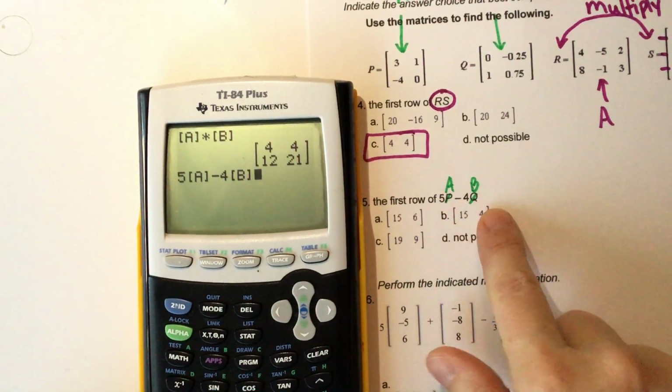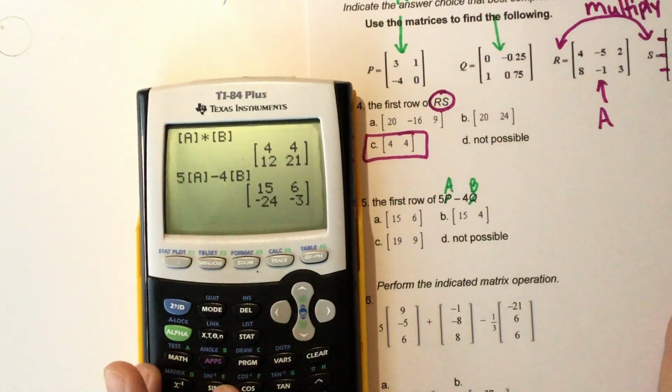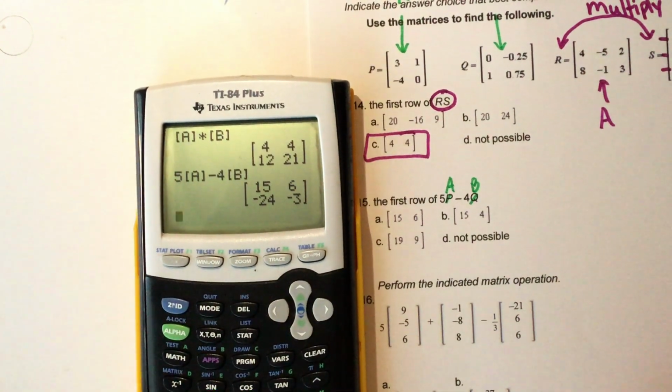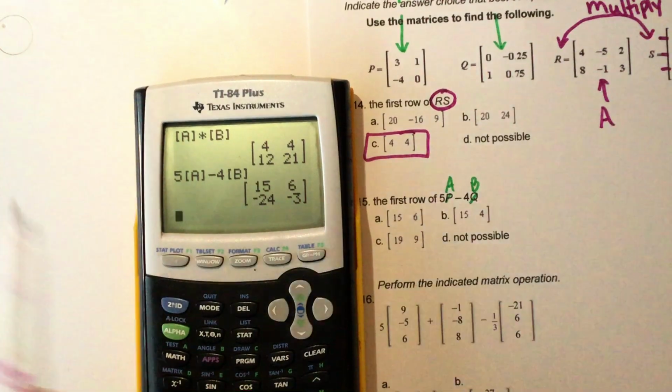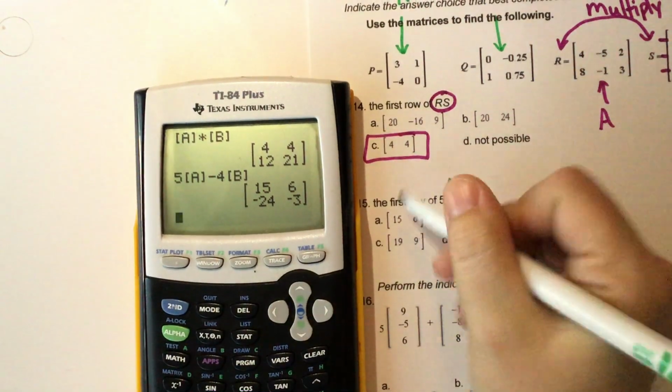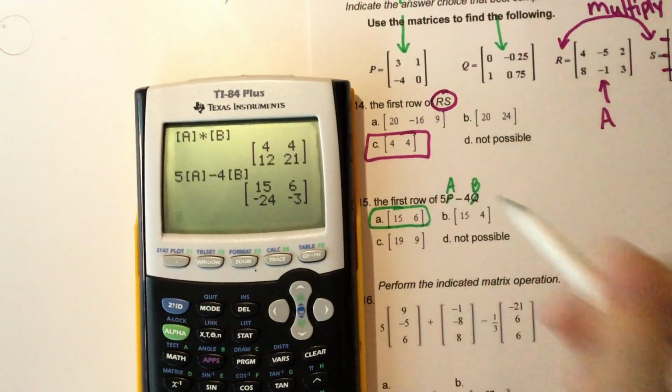And so it looks just like the paper. And this is what I get. And it wants just the first row, and the first row is 15, 6. So A is our answer.